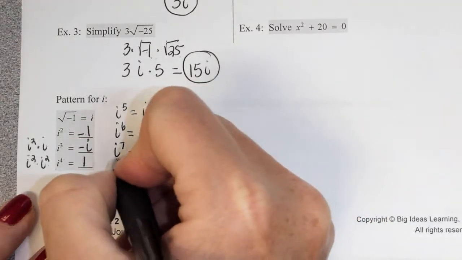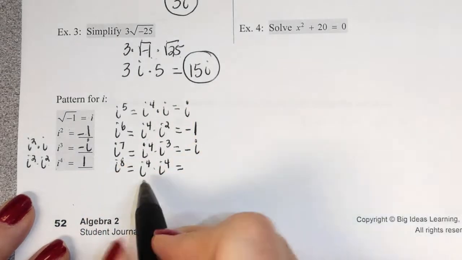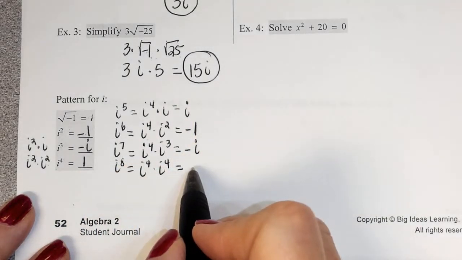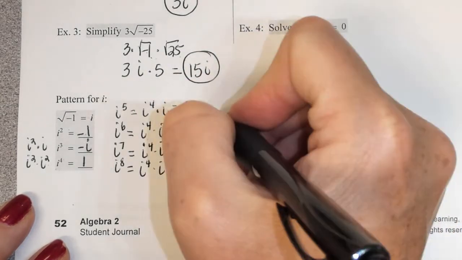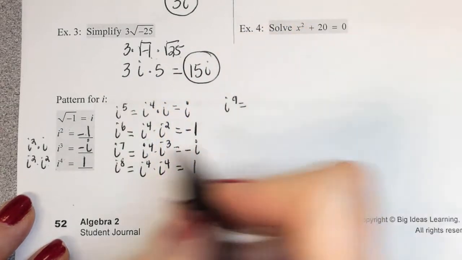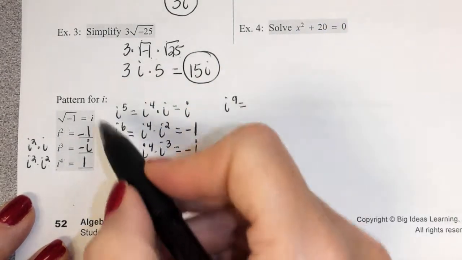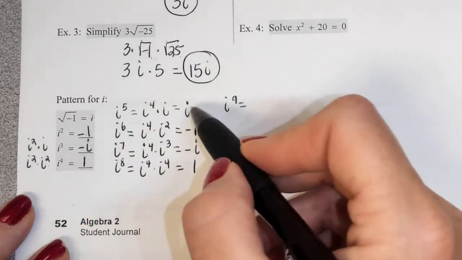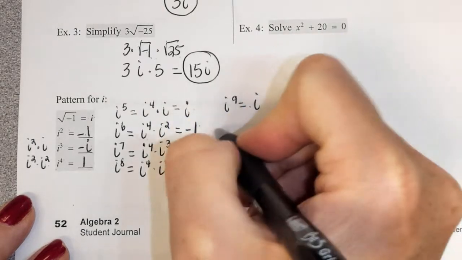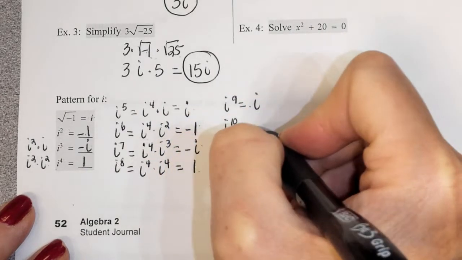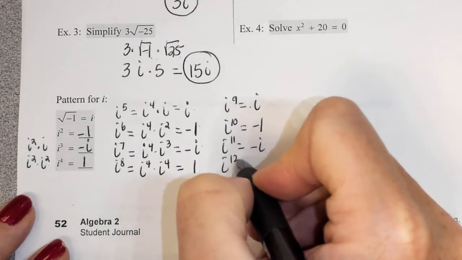Then if we have I to the eighth, that's going to be I to the fourth times I to the fourth. So what's that going to be? Just 1. Now this pattern continues forever. Like I know I to the ninth, I'm not going to write this out again. What's it going to be the same as? Just the pattern continues. I, negative 1, negative I, 1. I, negative 1, negative I, 1. What's this going to be? I. What's I to the 10th? What's I to the 11th? And what's I to the 12th?